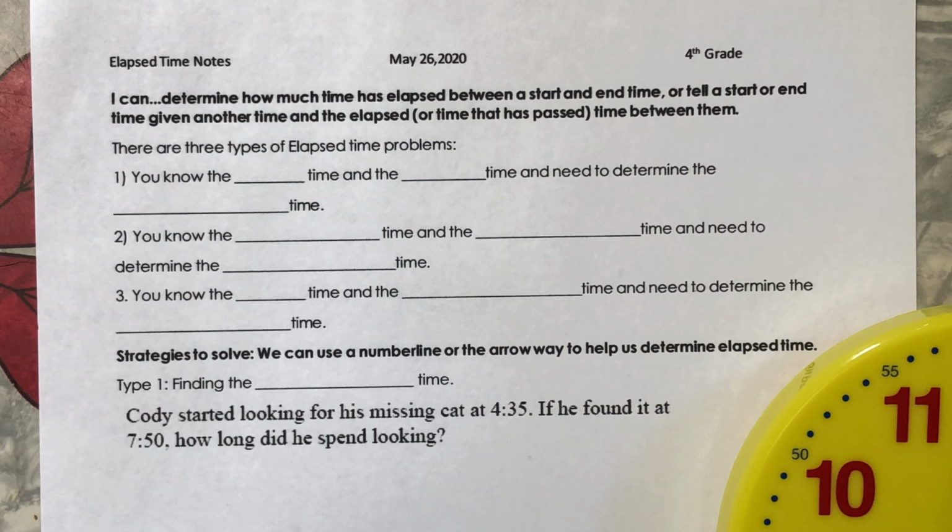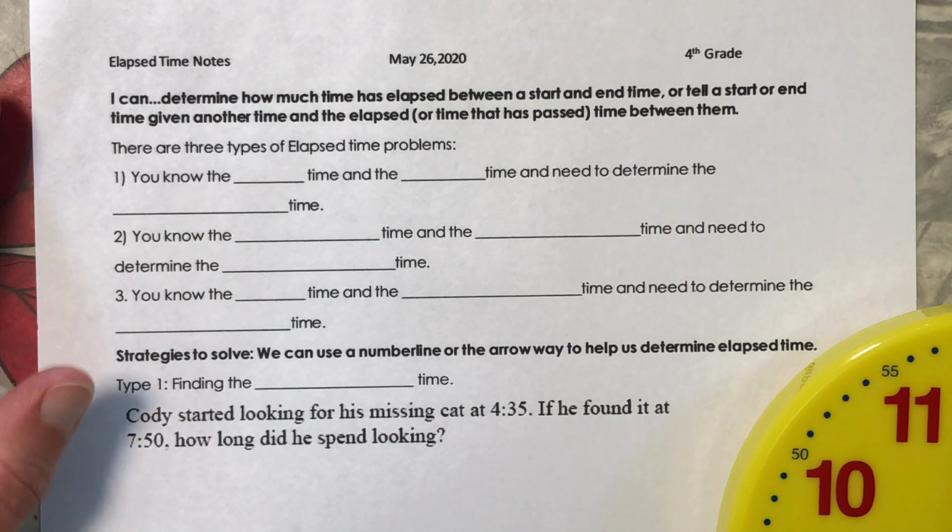That sounds like a lot, sounds a little bit complicated, but basically what it means is that you can use time to tell how much time has passed in between two times, or you can figure out starting and ending time if you know the elapsed time and the time that the event started or ended. So let's get down and dirty with this.